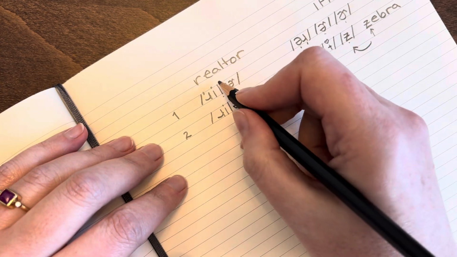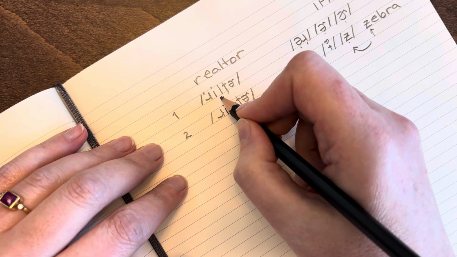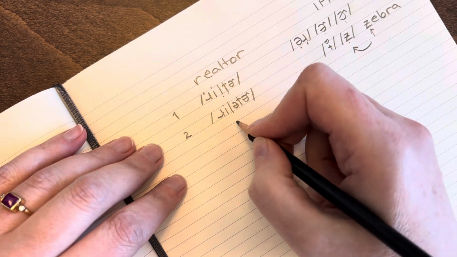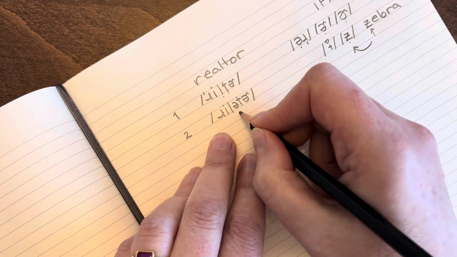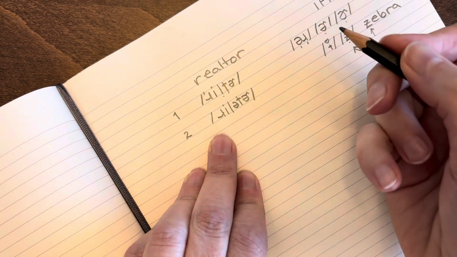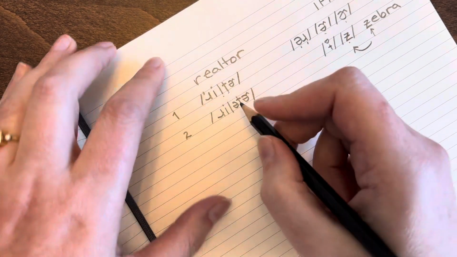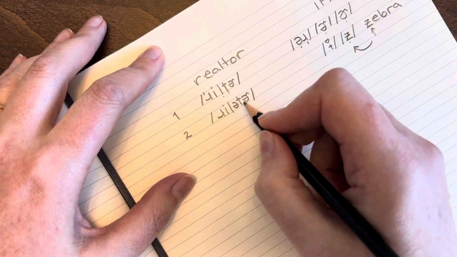It would be between here, by the way, because we can't start a syllable with LT. So I'd say people are adding a schwa here just to make it a little more comfortable in their mouth. But isn't it interesting? It does add an extra syllable. We know there's an extra syllable because there's an extra vowel sound. And that's how we count.